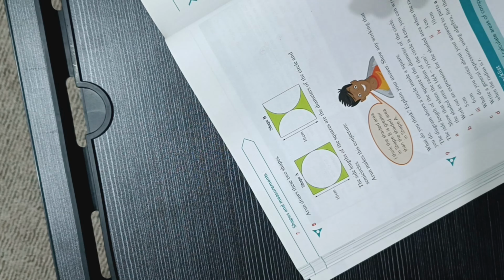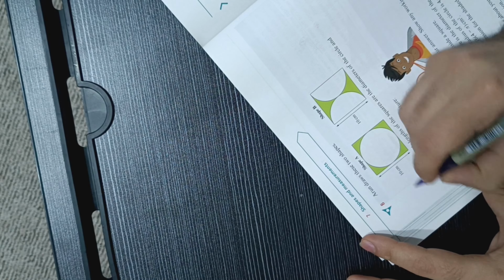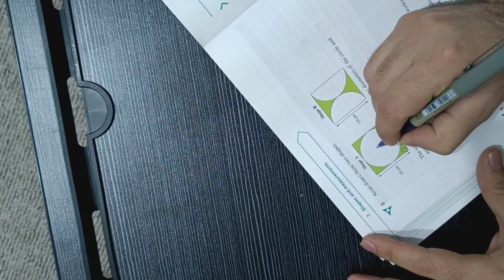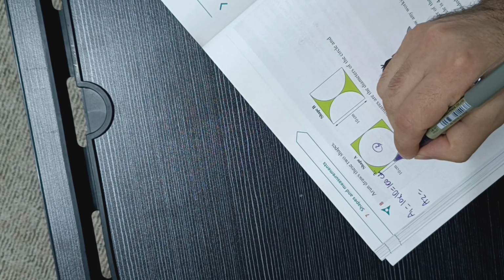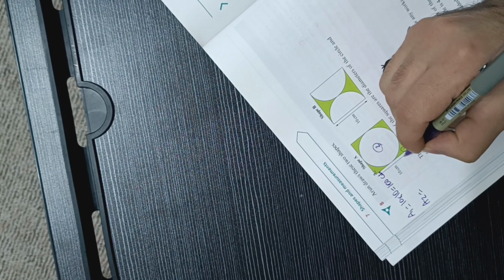All right. So the area of the shaded area here. Let's call the area of the square A1 and the area of the circle A2. So A1 is equal to 10 times 10. How much is it? It's 100 centimeters squared. How about A2? A2 is the area of a circle, whose radius is half of this diameter, half of this side, which is 5.